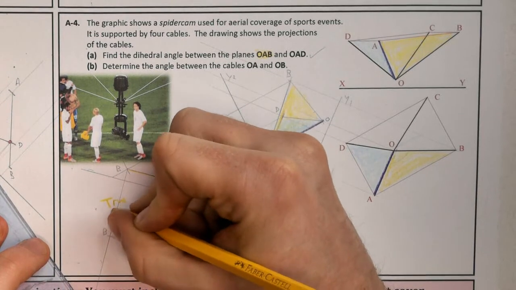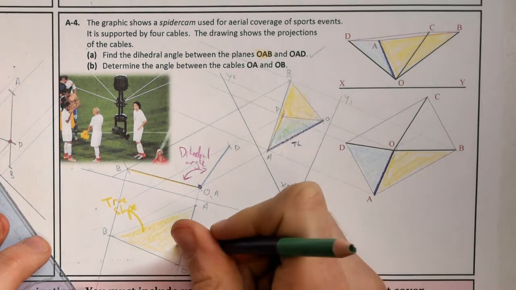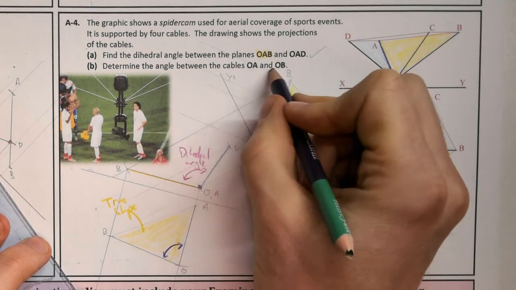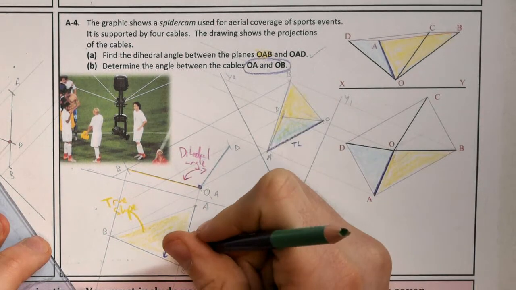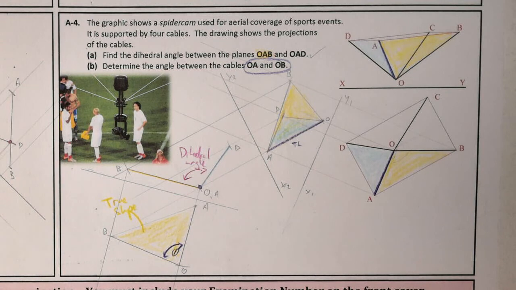So what we're really looking for is the angle between those two. So that's the angle. So that is question A4, intersecting planes question in 2018.